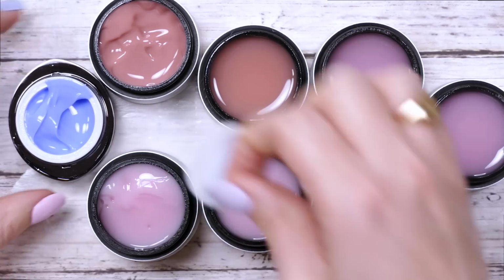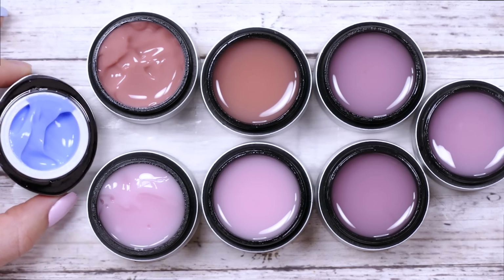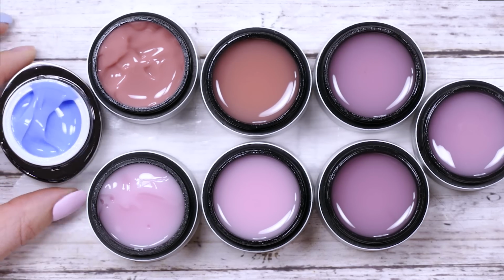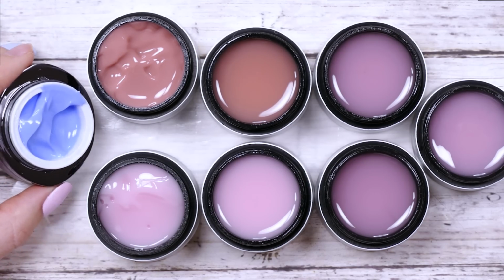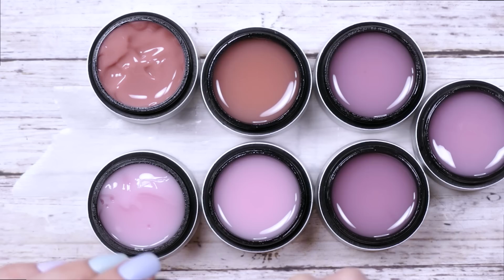So there are lots of different options out there, and you can see this one is actually a thicker viscosity. It's not self-leveling, it just stays right where it is. This would be a thicker extension gel, builder gel, but it has a completely different non-natural color to it. It's blue. So there are tons of options when it comes to things like this, and it just depends on what we're trying to do.